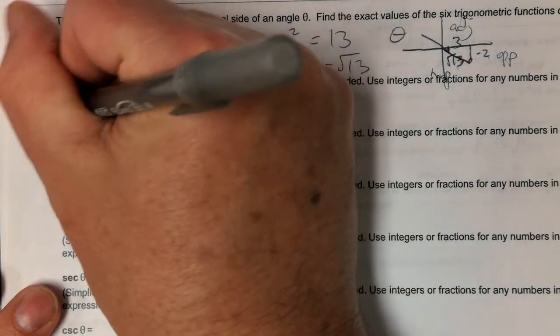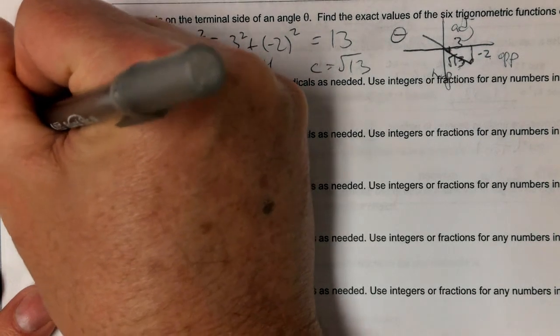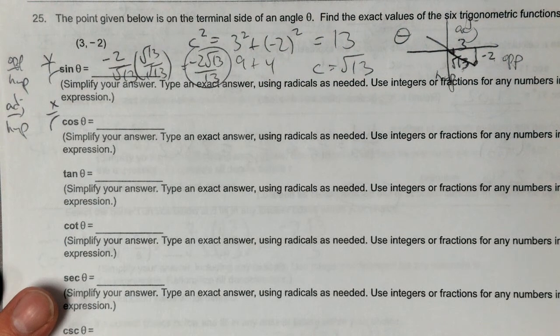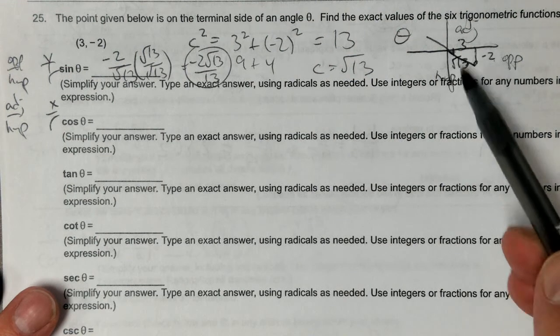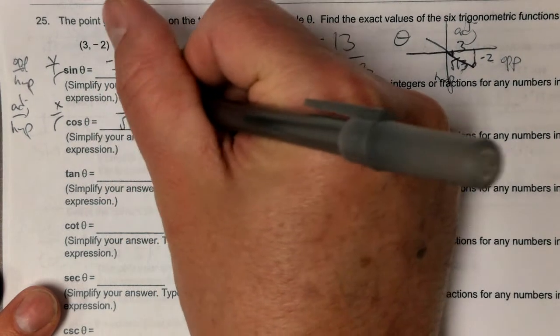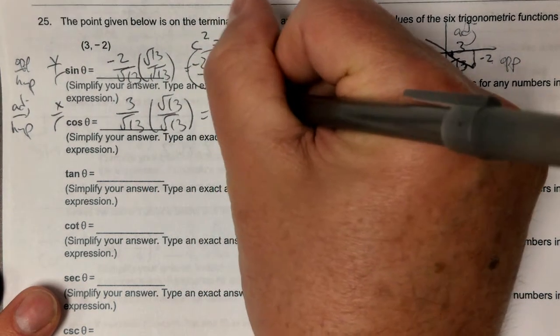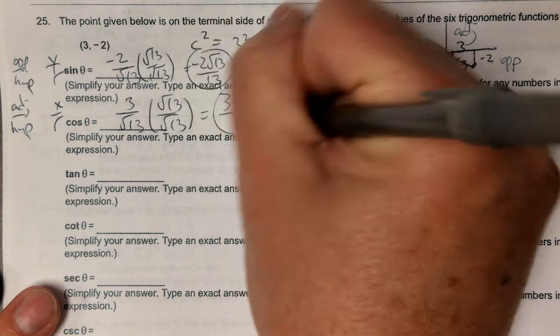Cosine would be x over r, which is like the adjacent over the hypotenuse. So 3 over square root of 13. And again, rationalize it. So 3 square root of 13 over 13.